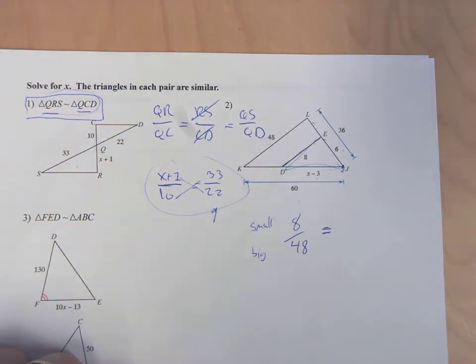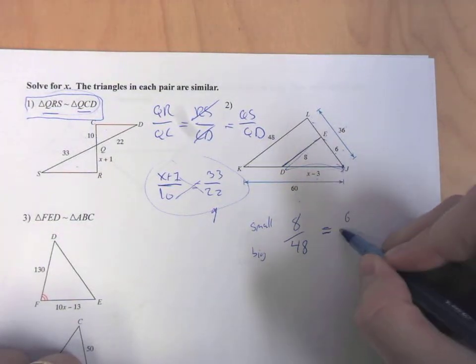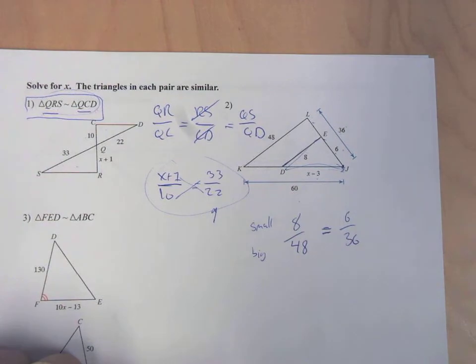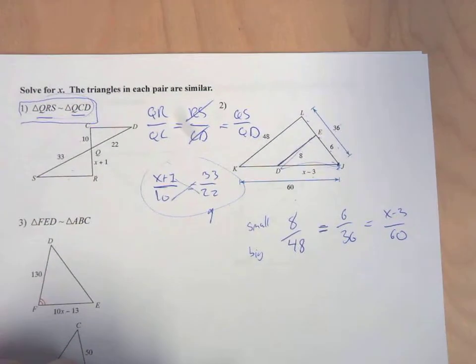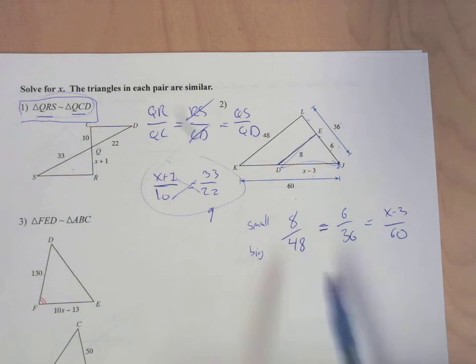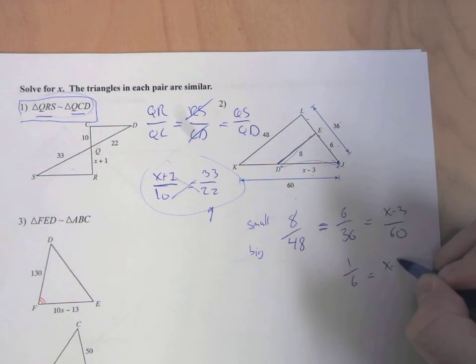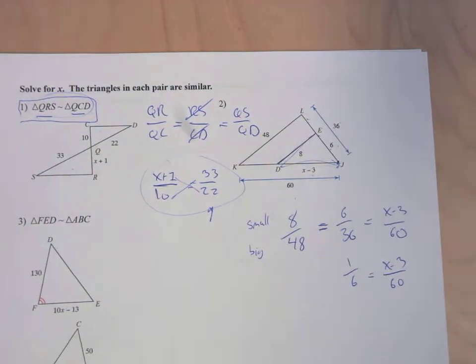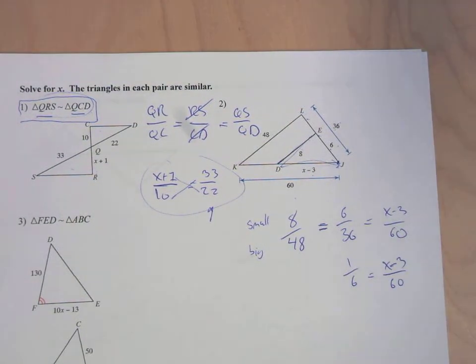So if these triangles are similar, I should have proportional sides, right? So let's go small to big. 6 over 36, and the last one is x minus 3 over 60. Now these two actually simplify to the same thing, and if you want to simplify those from the get-go, you can. They're both 1 over 6. Then you just solve this proportion with cross-multiplying. That's not the only way to solve it, but it's kind of the standard way. There are multiple ways of going about this.